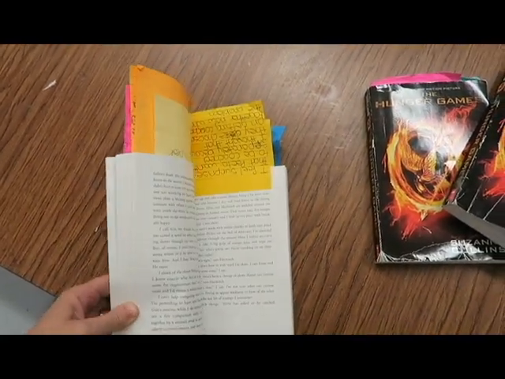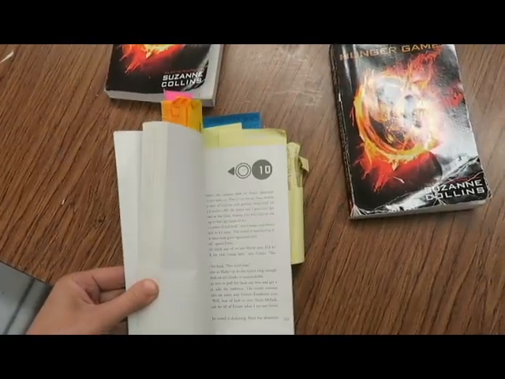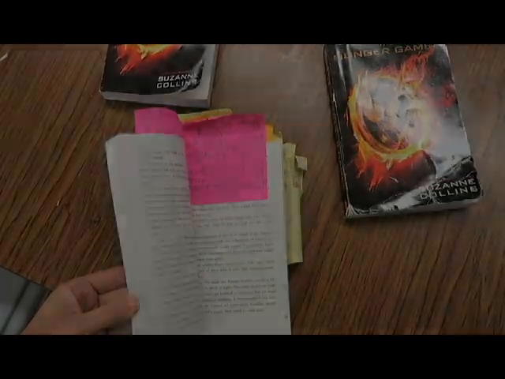The graphic organizer keeps track of post-its from all of their readings, whether it's independent reading, small group reading, or our whole group reading.